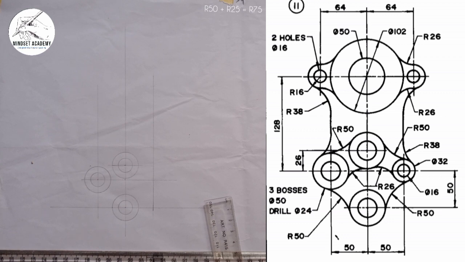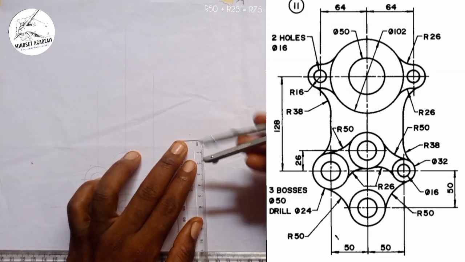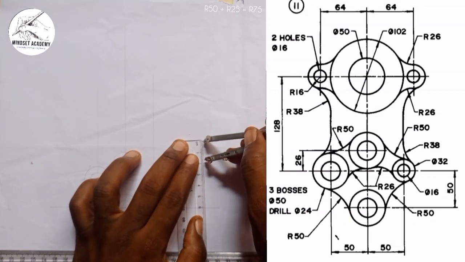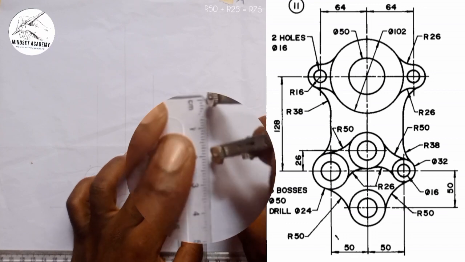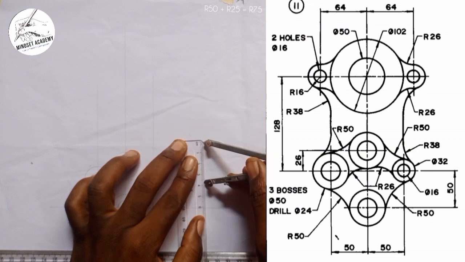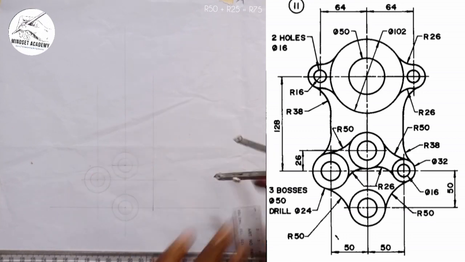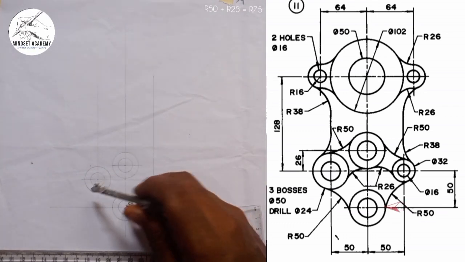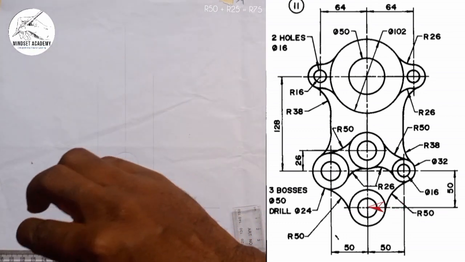Due to the fact that it is half of the dimension that we're using, half full size, I'm going to measure half of 75, which is what? 37.5. So when I do that, I'll have from 0 here to this point here. This is 37.5. And I'll place it at this point. I'm going to strike an arc this way.